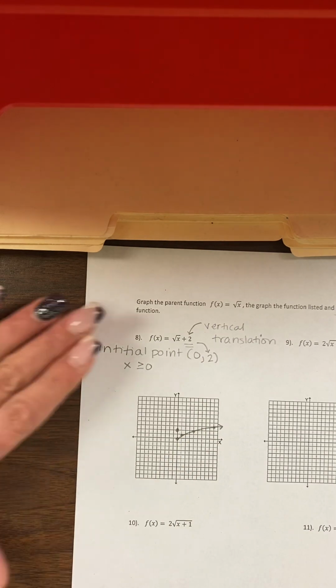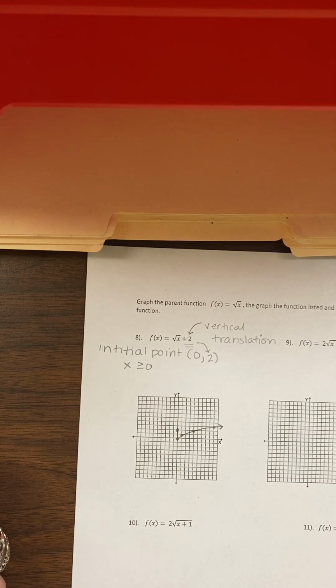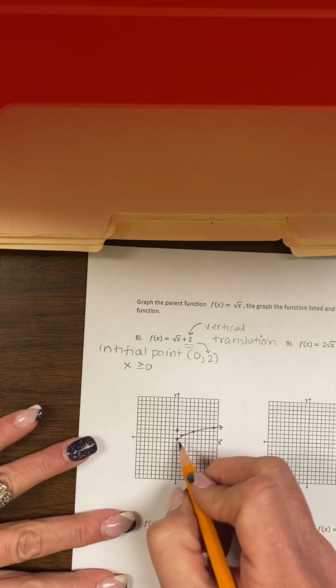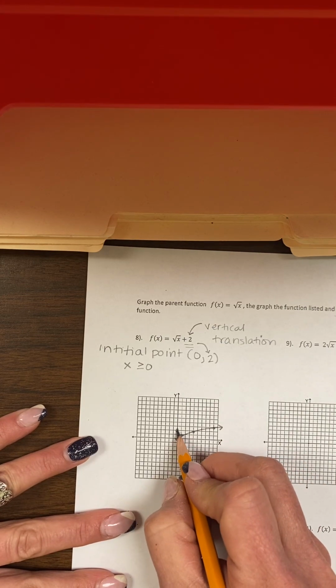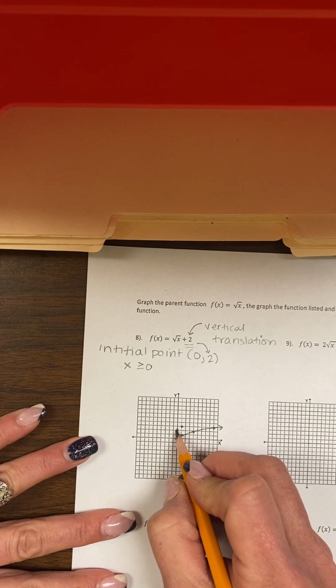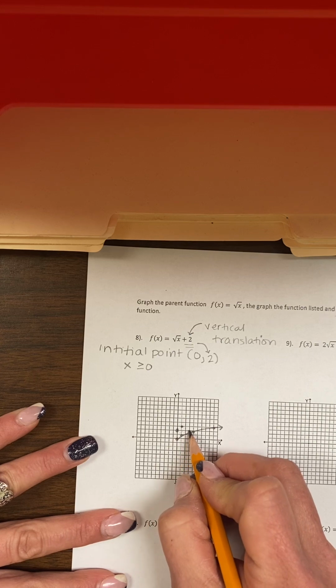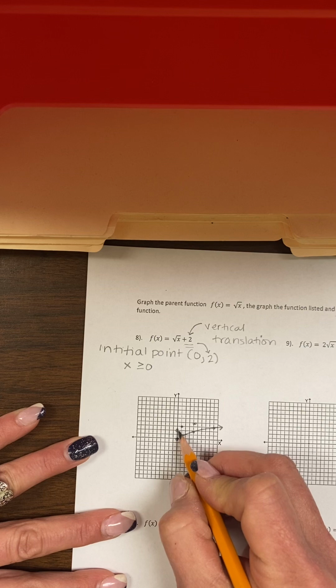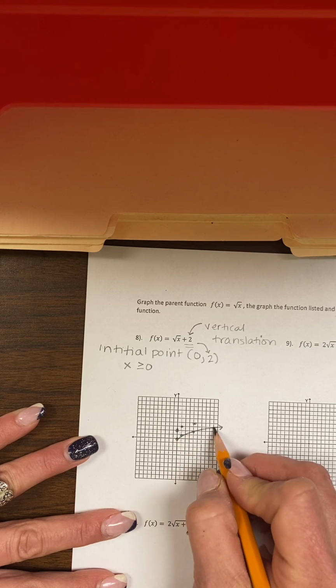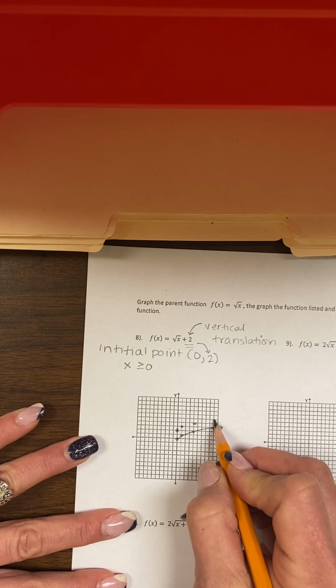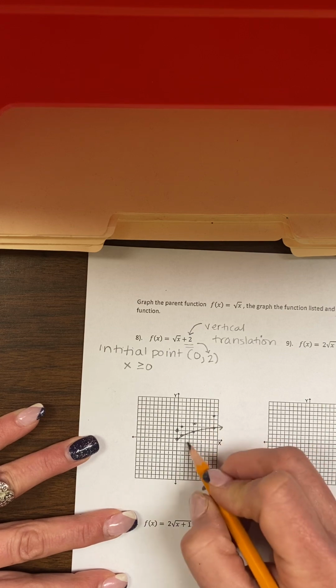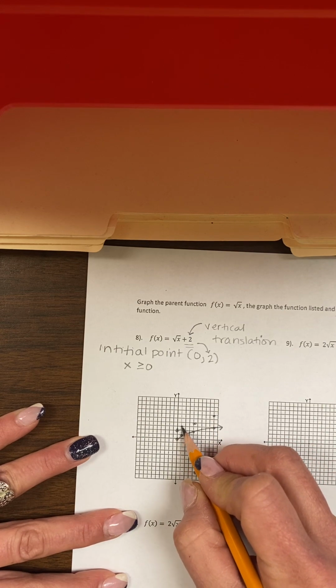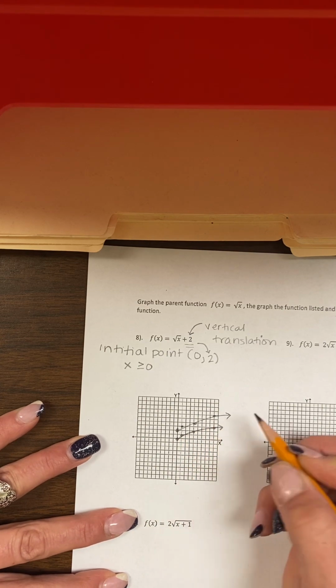But notice there's nothing outside of that square root of x reflecting it. So it's the basic shape of this parent function. Over 1, up 1, over 4, 1, 2, 3, 4, and up 2, over 9, and up 3. So from this point, go over 9 and up 1, 2, 3. Okay? So it's from here. So then we're going to sketch that in, and it goes just like that.